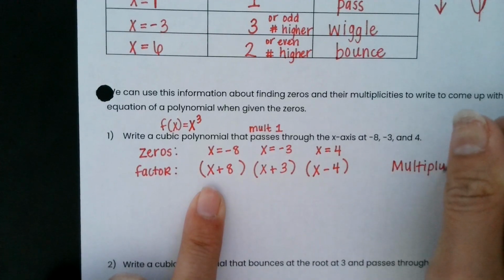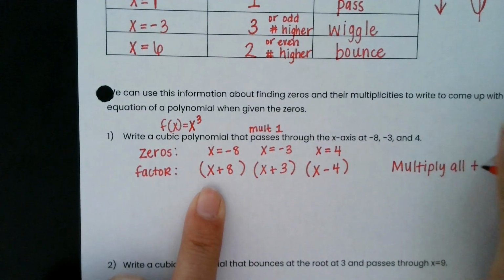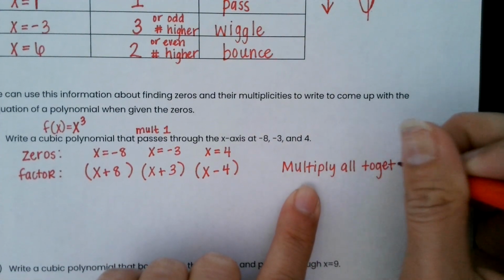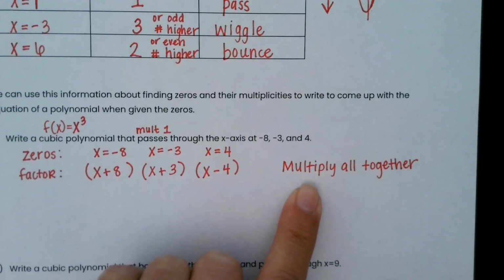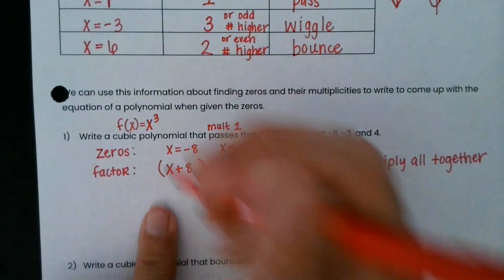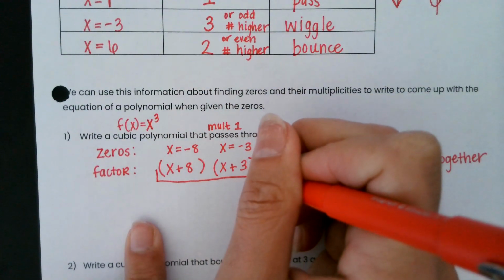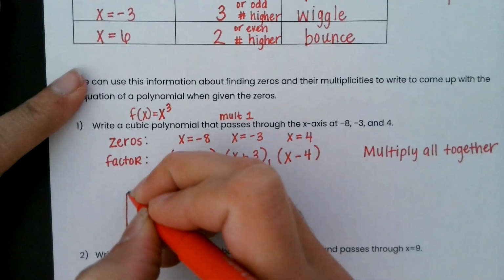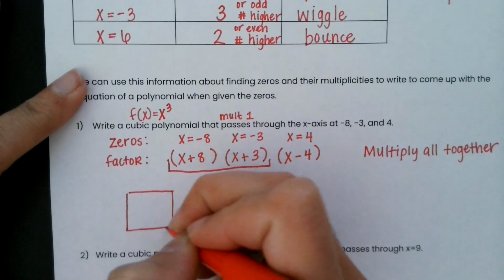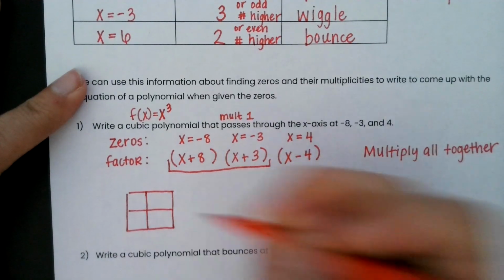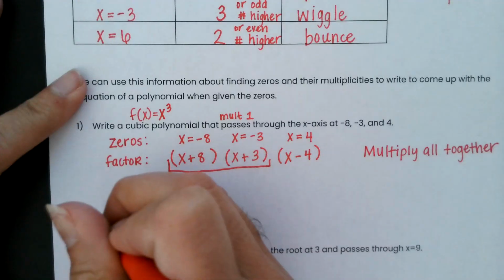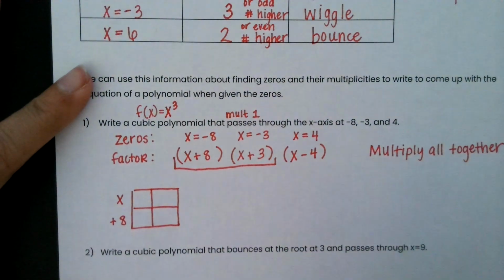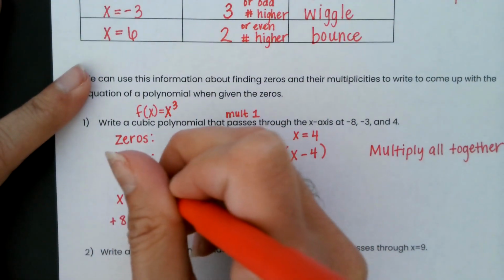Now, we can only really multiply 2 numbers at a time, on these 2 binomials. So let's multiply these first 2 together first. I'm going to draw myself a little box. I'm going to put x plus 8 on one side, and x plus 3 on the top.